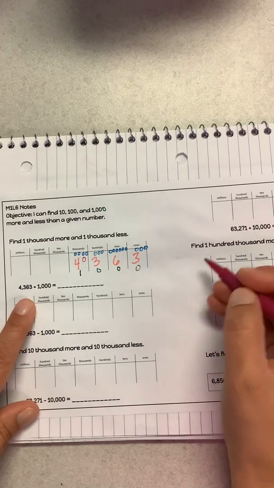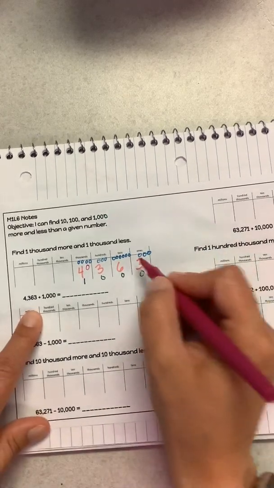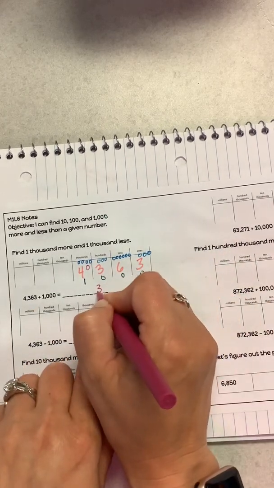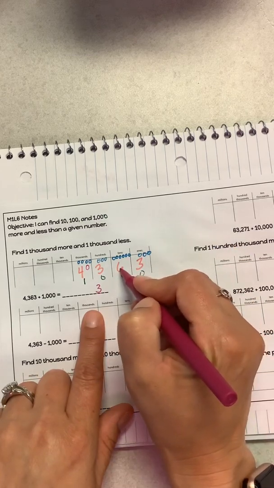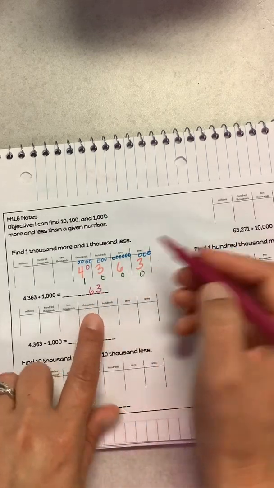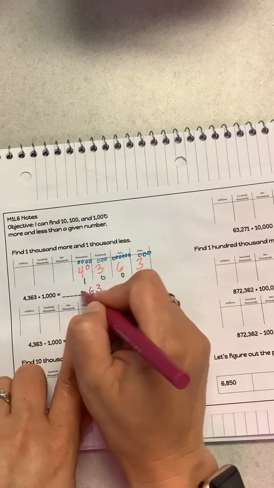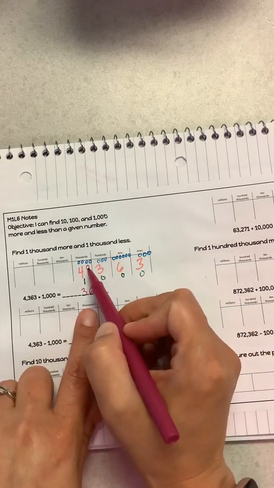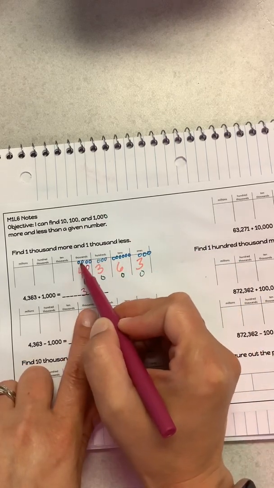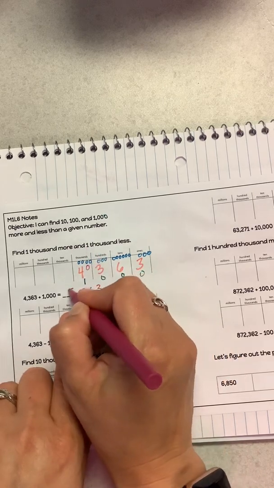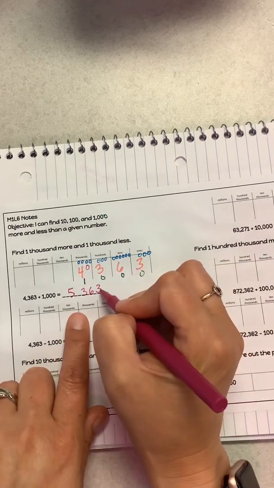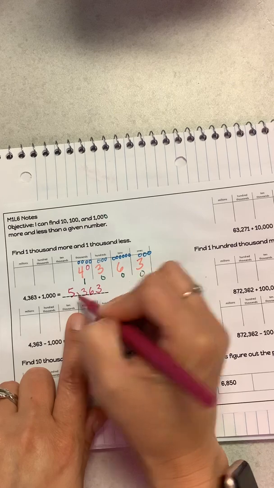Because I'm adding 1,000, so I'm just putting it in there. Okay? So let's look at it. How many ones do I have? I still have 3. How many tens? 6. How many hundreds? 3. But here I added 1 in the thousands place value, so now my number becomes 5. And if I do my commas, 1, 2, 3, whee!